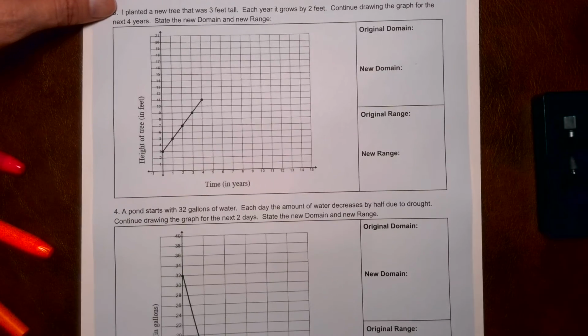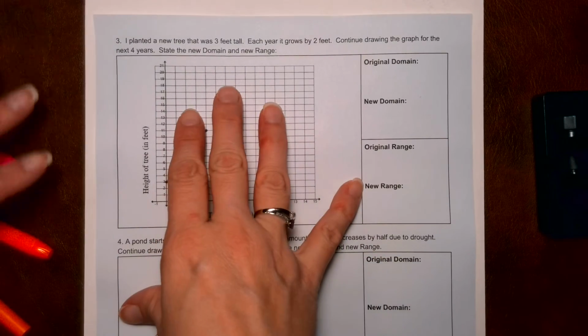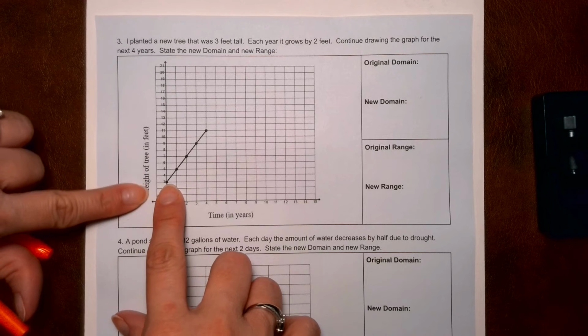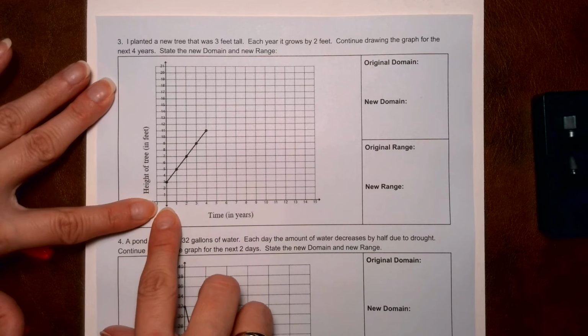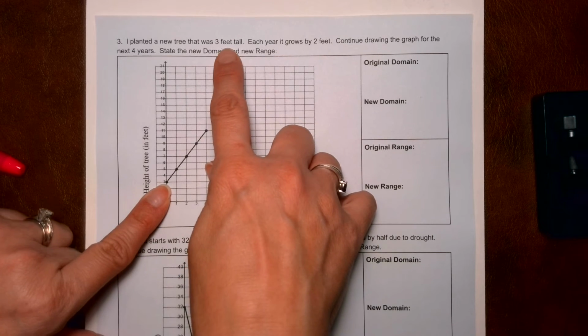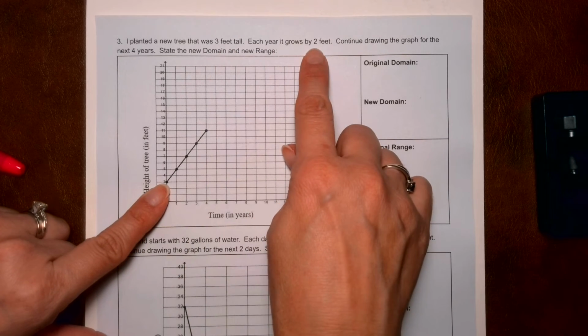Okay, last page. I planted a new tree that was 3 feet tall. So you can see the height of the tree here, and the time starts with 0. That's the beginning, the starting value. It's 3 feet tall. Each year it grows by 2 feet.